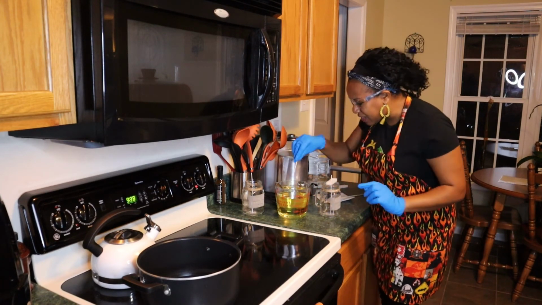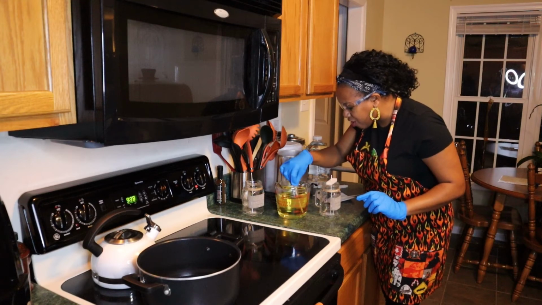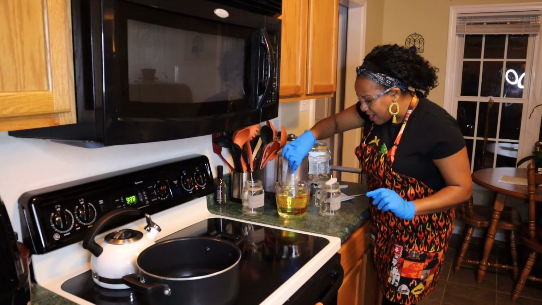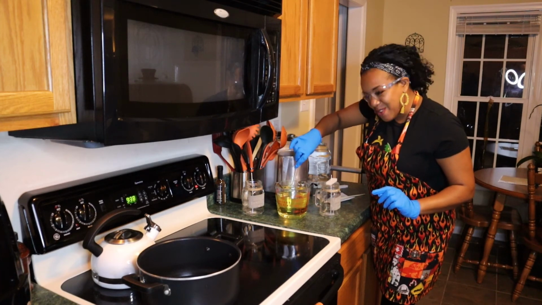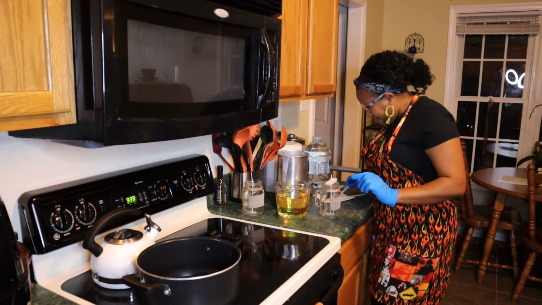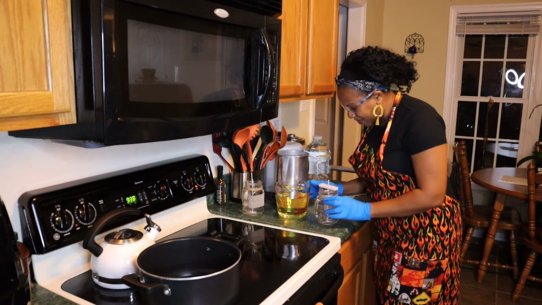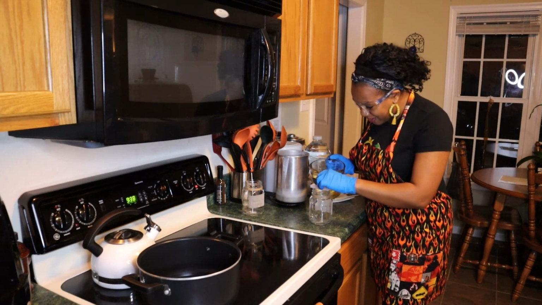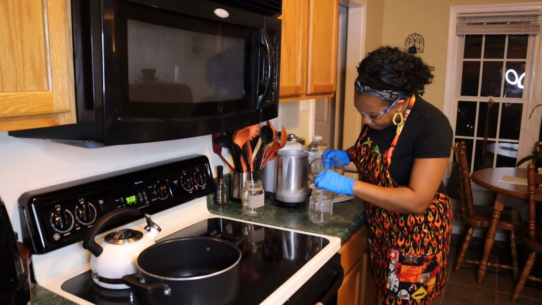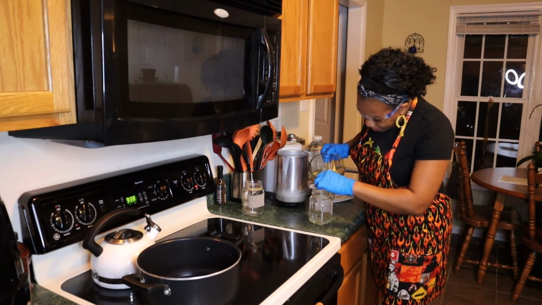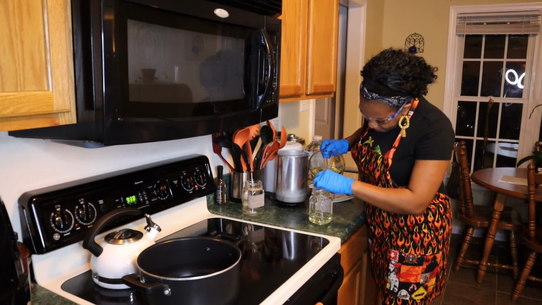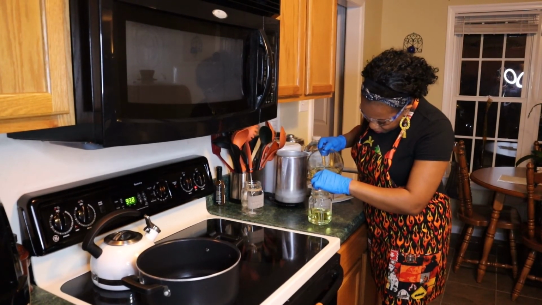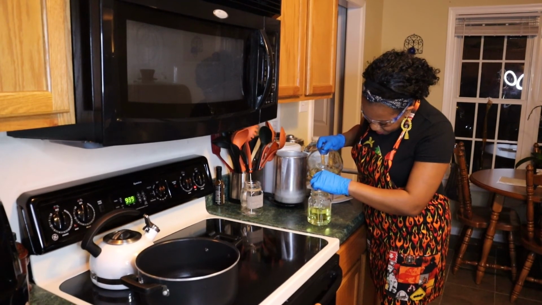Now, I'm going to give this one final stir for good luck. And I'm going to be ready to pour. Again, guys, please do not try this by yourselves. So cool, so cool, so cool.